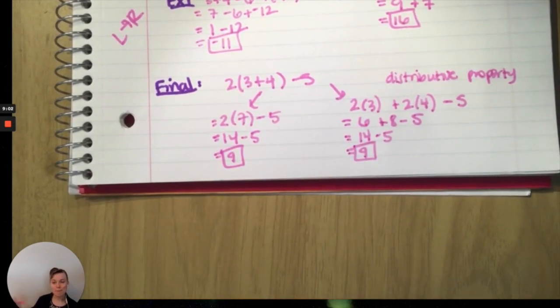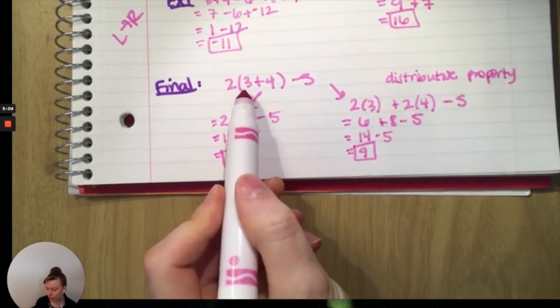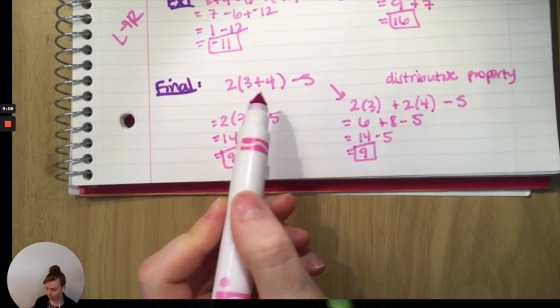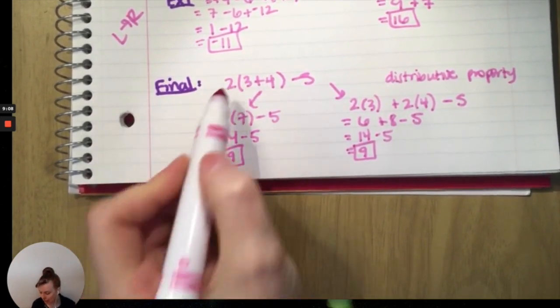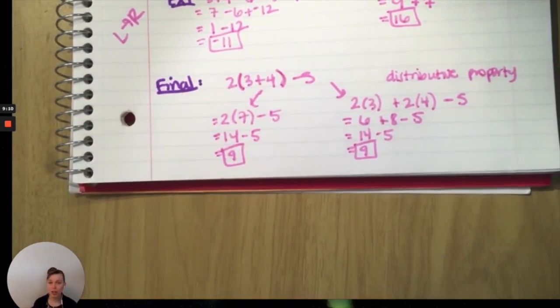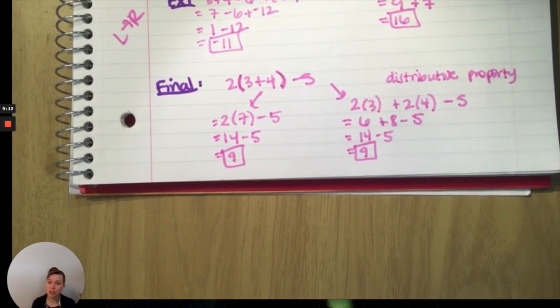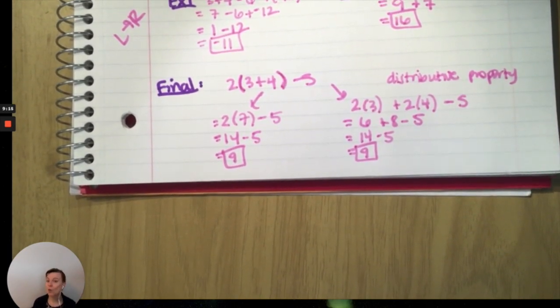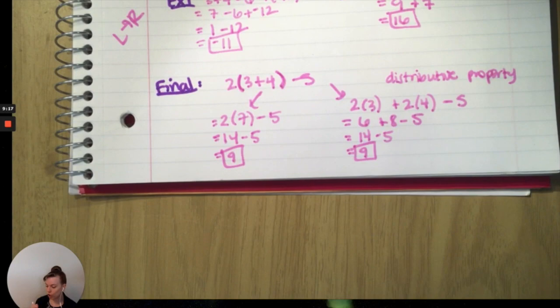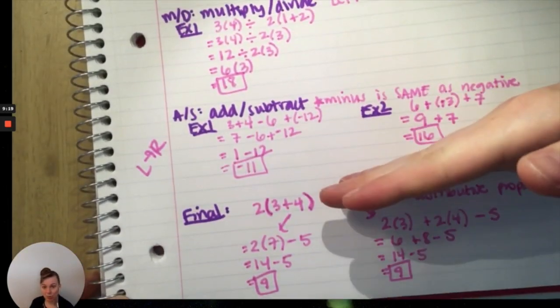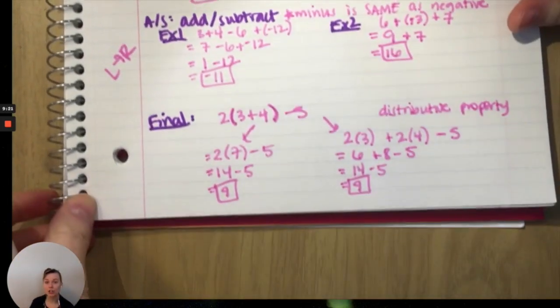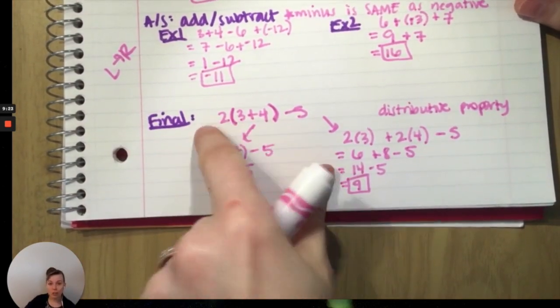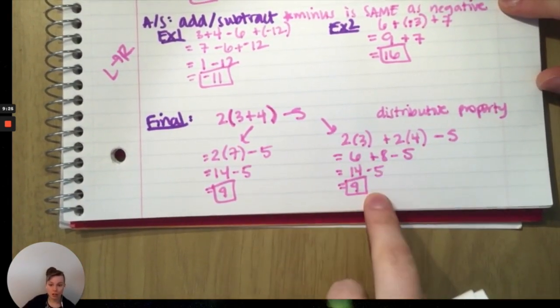So it doesn't matter the order. I didn't have to do the group in first. I could multiply because this is parentheses. This means multiplication. I could do the multiplication first, and that's okay. So sometimes the order won't be the exact same as what we've had. Just making sure that you're still doing multiplication, and then I did my addition last.